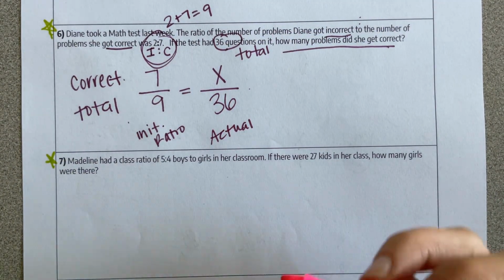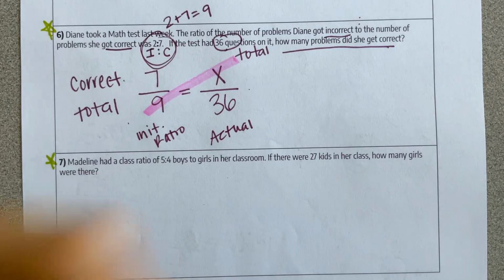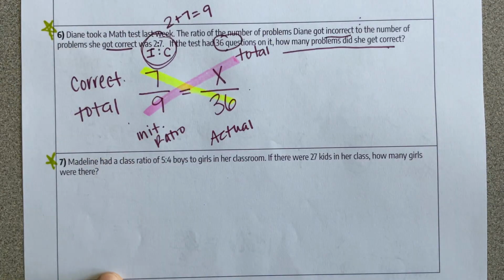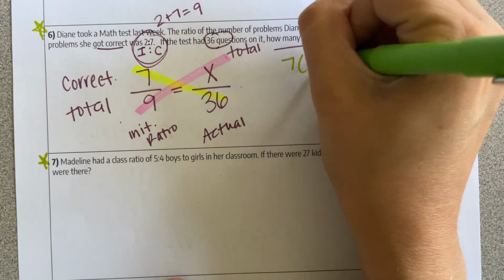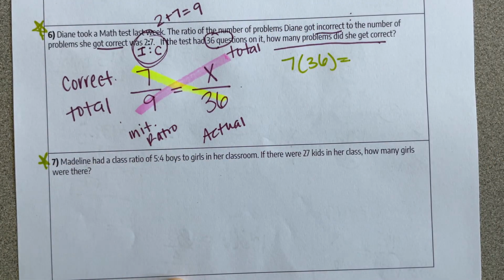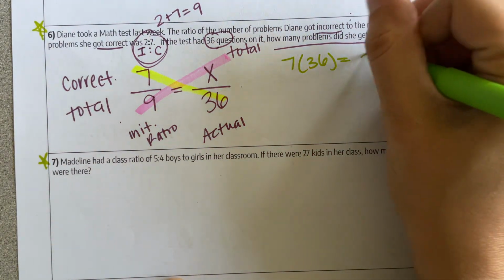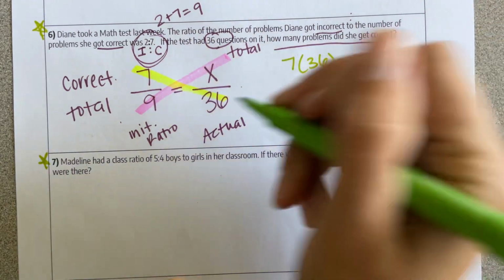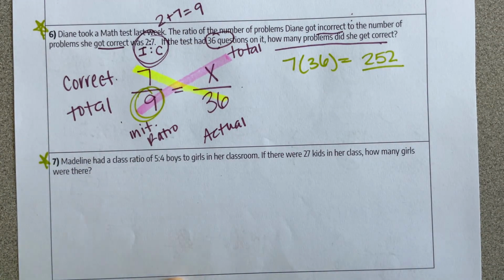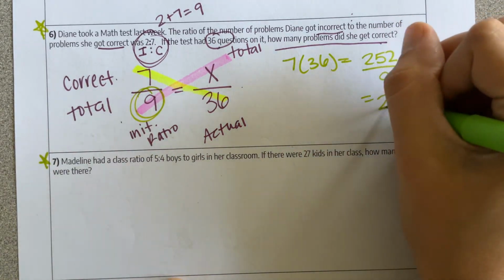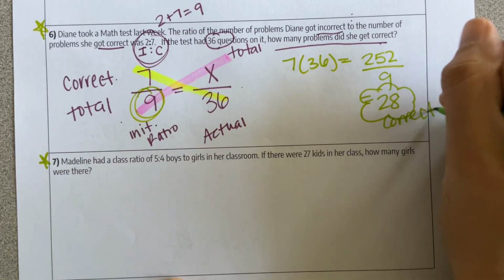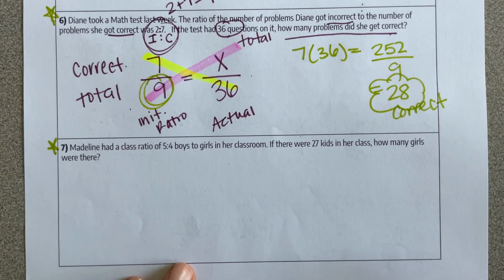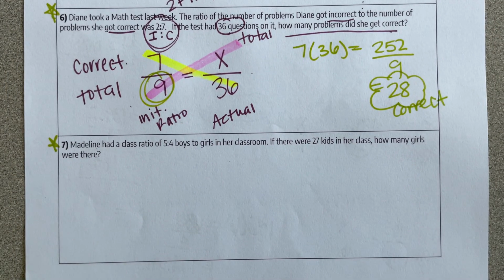Now we can solve. Looking at my 2 diagonals, the diagonal that has 2 numbers in it is the 7 and the 36. So we're going to multiply 7 times 36 to get 252. I divide by the number in the same diagonal as the variable, divide that by 9, and we get 28. And specifically, 28 correct. All right, let's try one more like that.